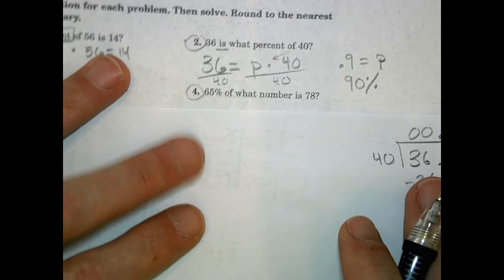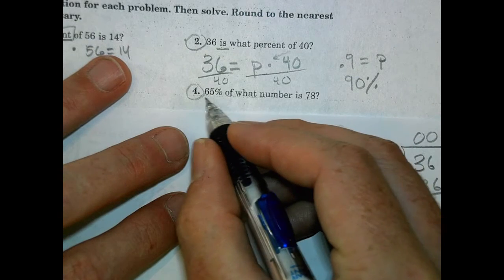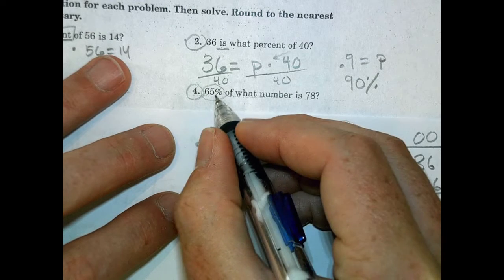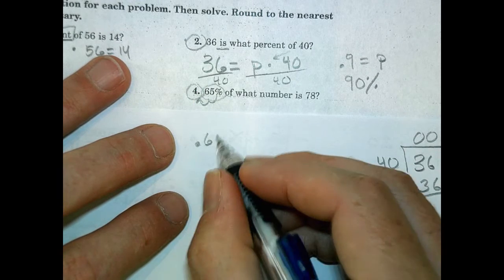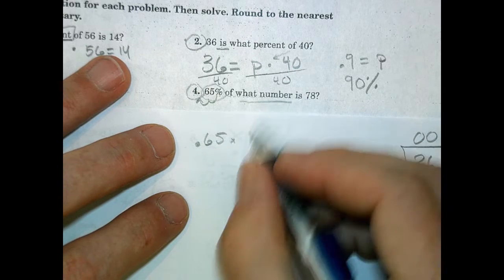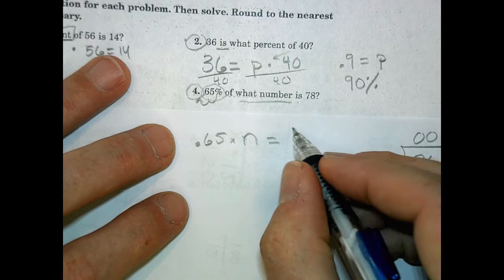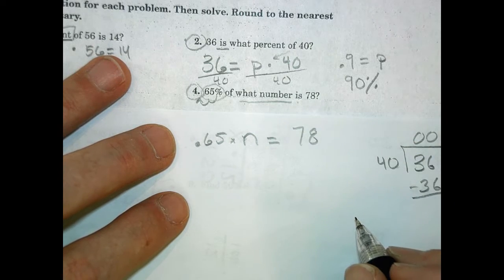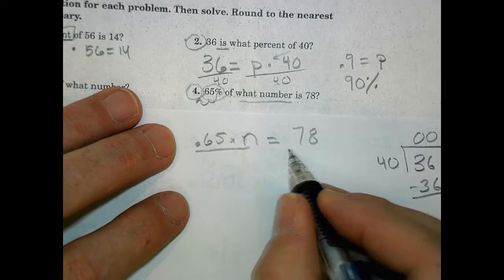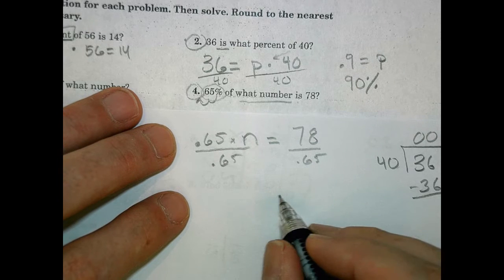65% of what number is 78? So 65%, they already gave us a percent, so we'll write that as a decimal, moving it to the left 2 spaces, 0.65 of, multiply, what number, we don't know, we'll call it n, is equal to 78. So there's our equation. Now we solve for n. Divide both sides by 0.65.